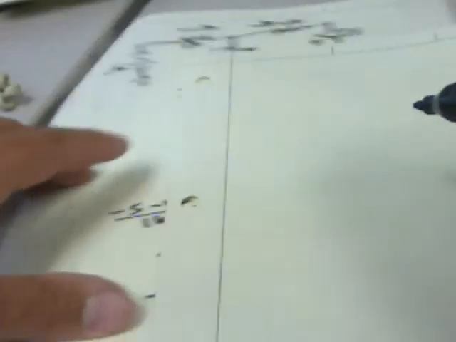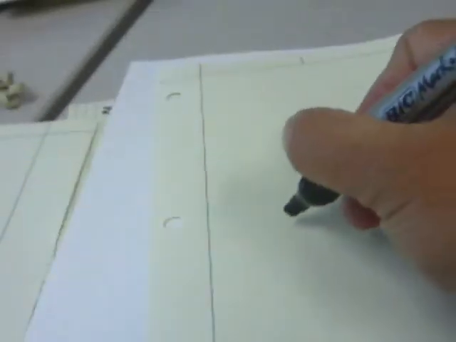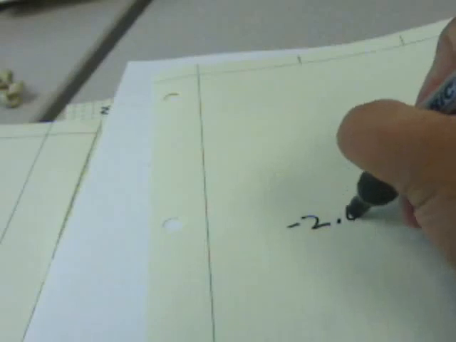Whenever we do that, we just have negative 2.6 minus 0.7 divided by 3K, so we have a negative 3.3 over 3K.